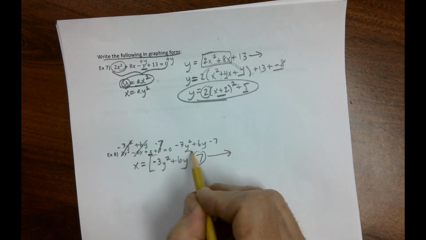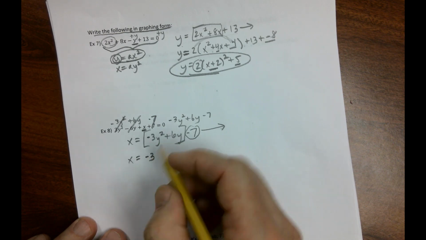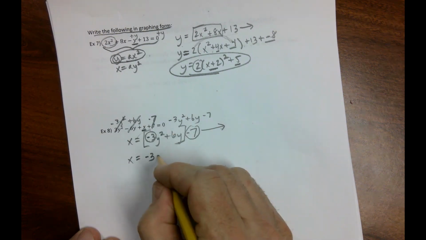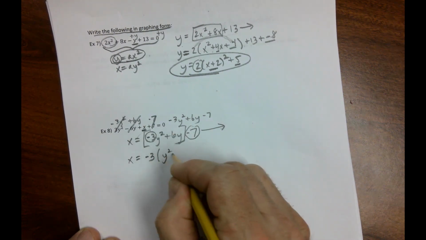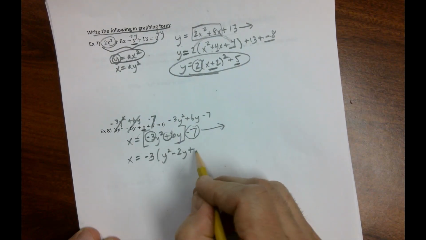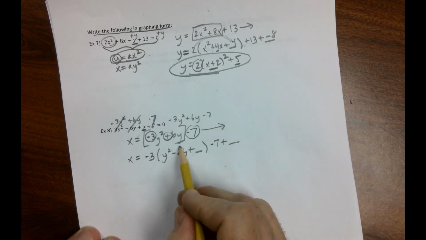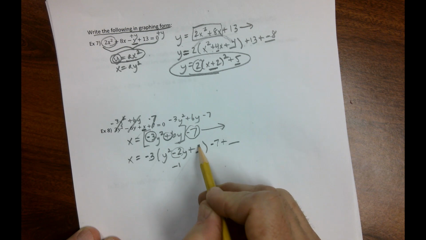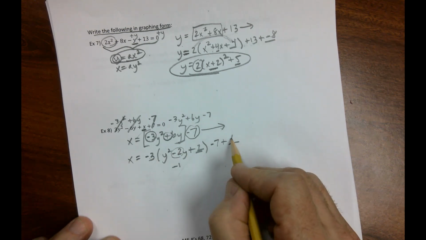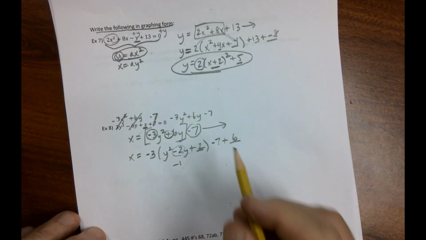What can we do with this? Well, we can take a negative 3 out, because remember what we need here to complete the square? We need a positive 1. So that's why we have to take a negative 3 out. So we end up with y squared minus 2y, because a negative times a negative gives us our positive, plus space, minus 7 plus space. Take half of that, negative 1, square it, 1. Be careful here, negative 3 times 1 is negative 3, so I've got to add a positive 3 because this stuff is on the same side. And that's just the way it is with a parabola.